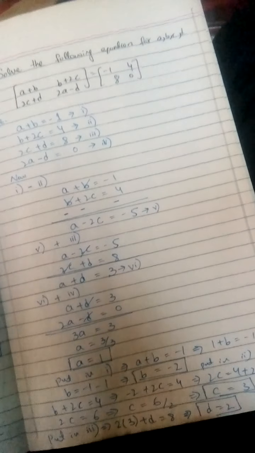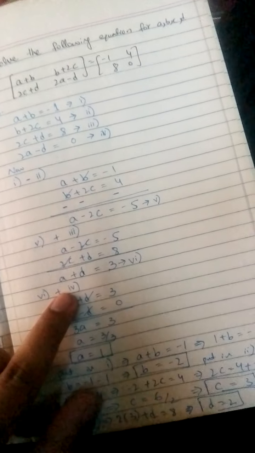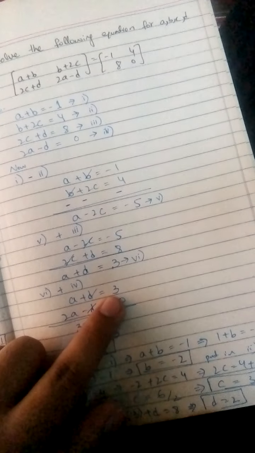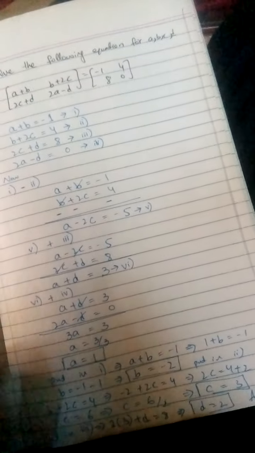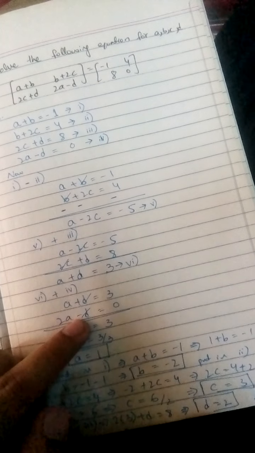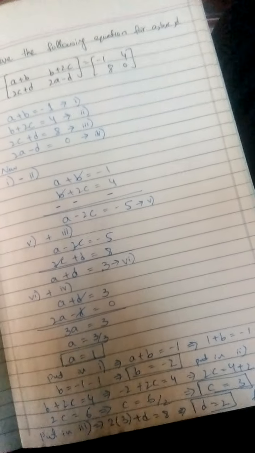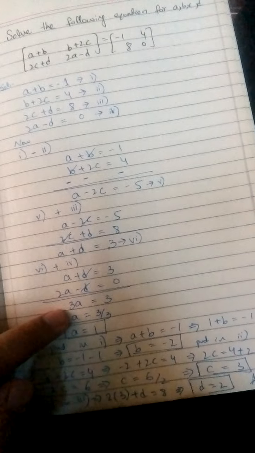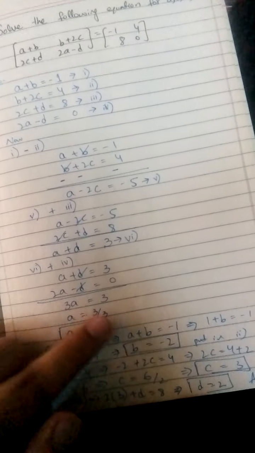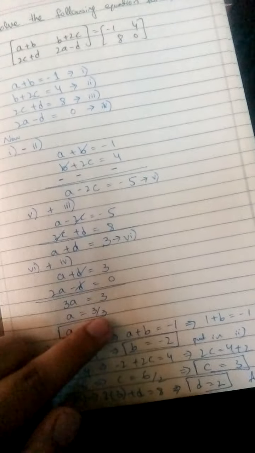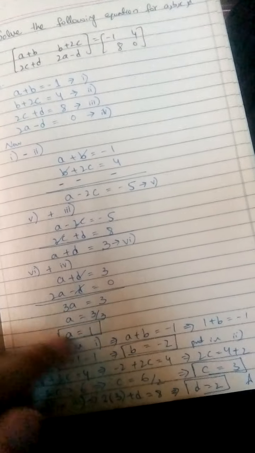Now we will further add equation 6 with equation 4. Equation 6 is a plus d is equal to 3. And the fourth equation is this, 2a minus d is 0. On the left hand side, this positive d and negative d are cancelled. a plus 2a is 3a, and 3 plus 0 is 3. So this 3 is divided by that number 3. 3 by 3 is 1, so the value of a is 1.